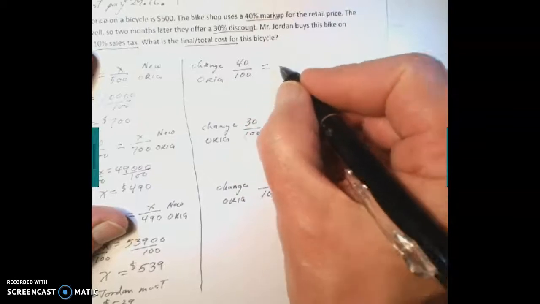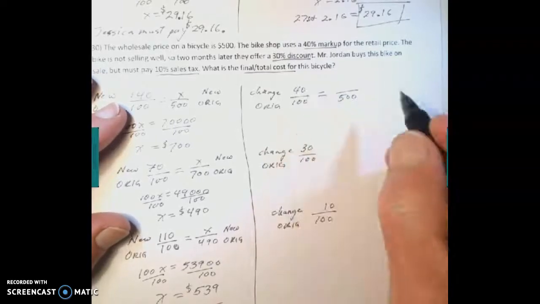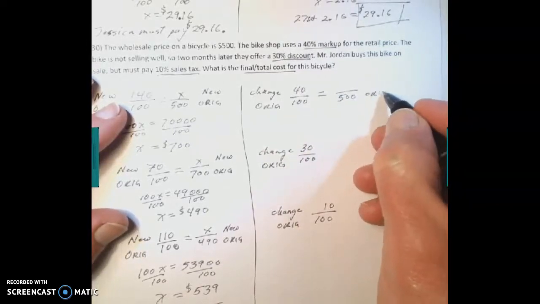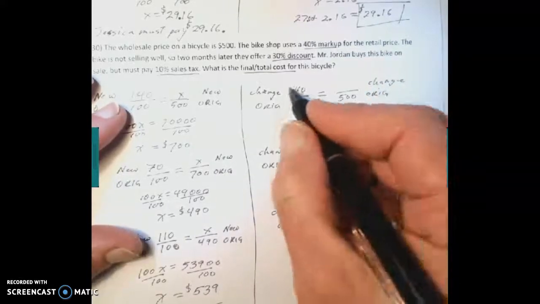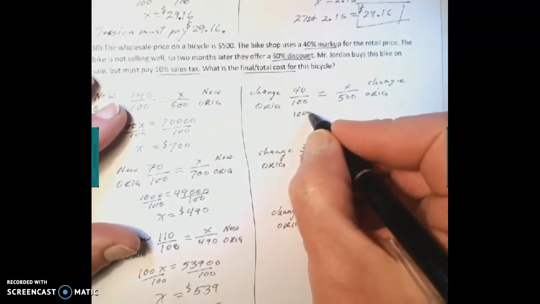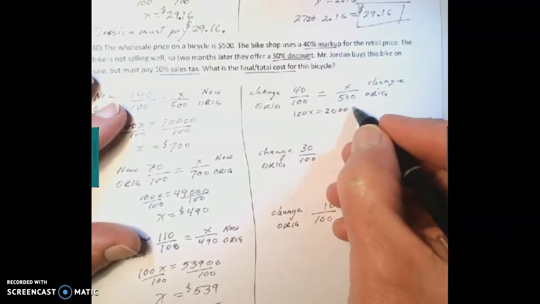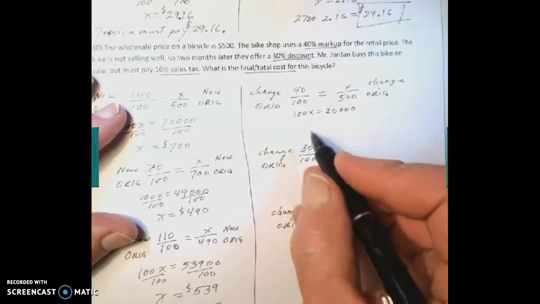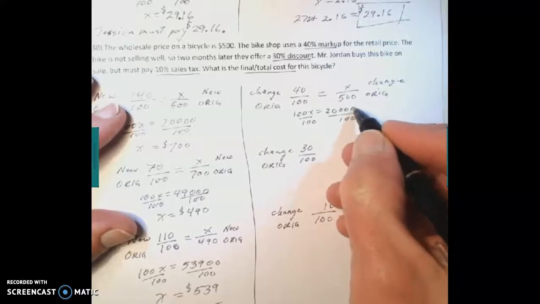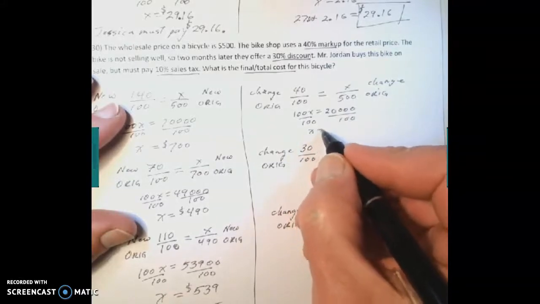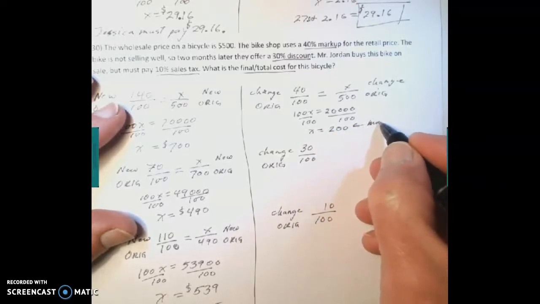So $40 change, and the bike, when they bought it for $500. They're doing their 40% markup. So this is the original cost. This is going to be how much the price changes. So cross multiply, you get 100x equals 4 times 5 is 20, and 3 more zeros. It's 20,000. Check it on your calculator, but that should be right. Divide by 100. That'll knock off 2 zeros. X is 200. This is the markup.